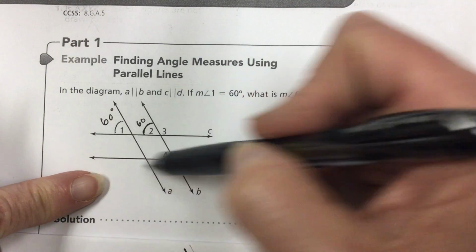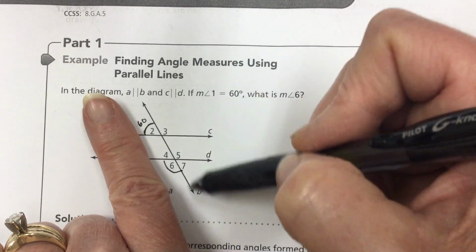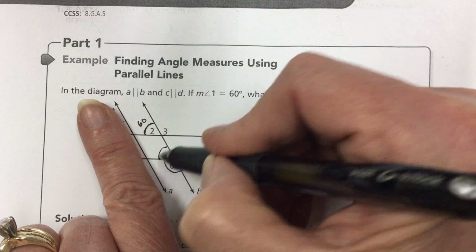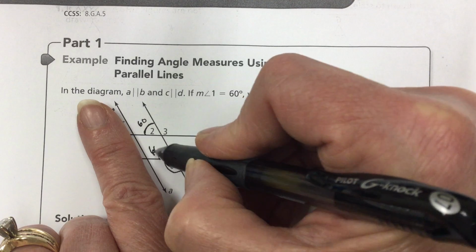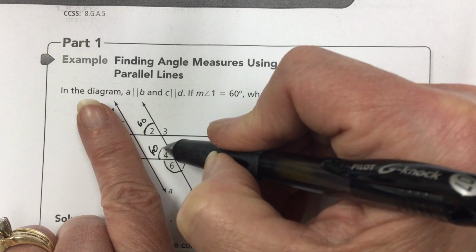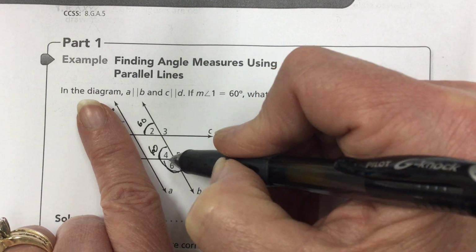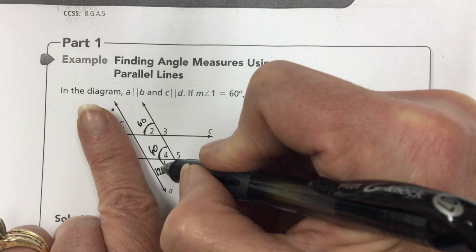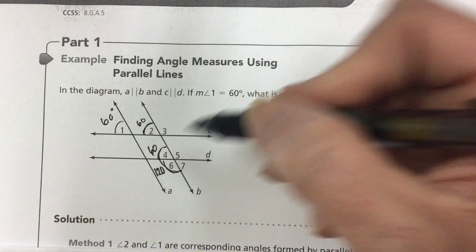Now if I use these two parallel lines cut by this transversal, 2 and 4 are corresponding. So if 2 is 60, 4 is 60. Then we know that these two form a straight line. They're supplementary, 4 and 6. So 180 minus 60 told me that angle 6 is 120.